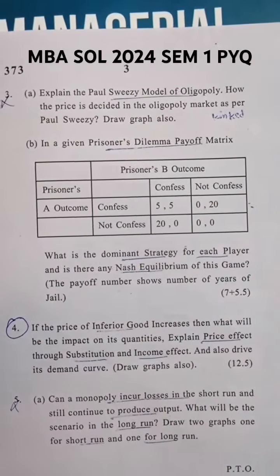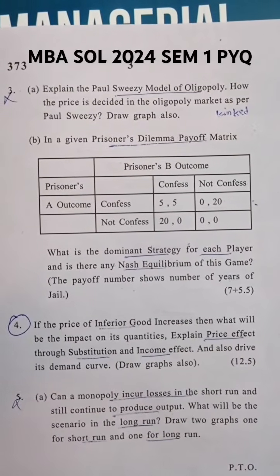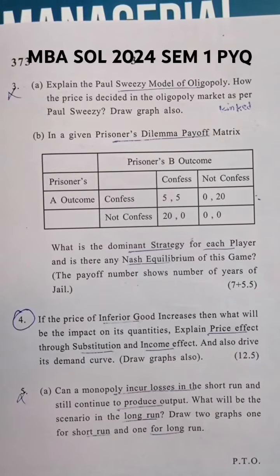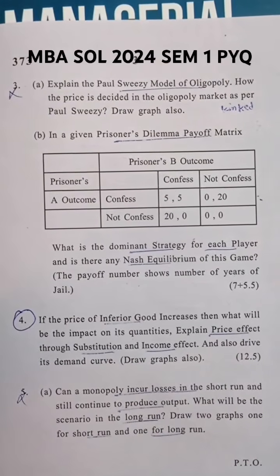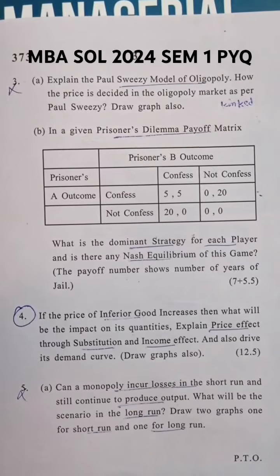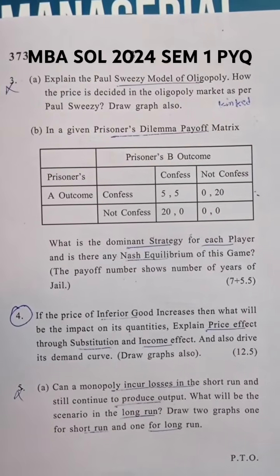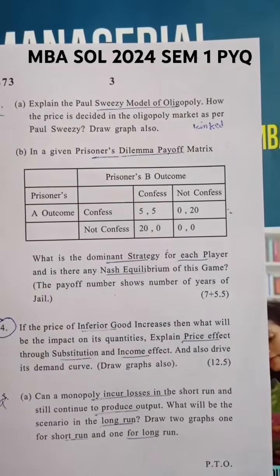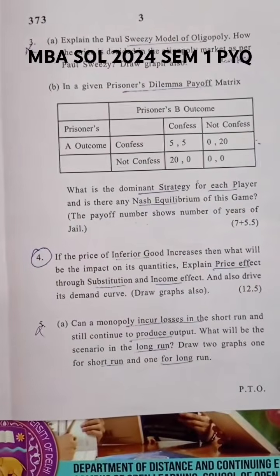In the third question, this is from the oligopoly chapter of the MBA curriculum. In the first part, you have to write about the kinked demand model, and by using graphs, the Paul Sweezy model of oligopoly is the same kinked demand model. You have to write about this. In the second part, you have to write about the prisoner's dilemma payoff matrix, and you have to explain the dominant strategy for each player and the Nash equilibrium. So this is the third question.